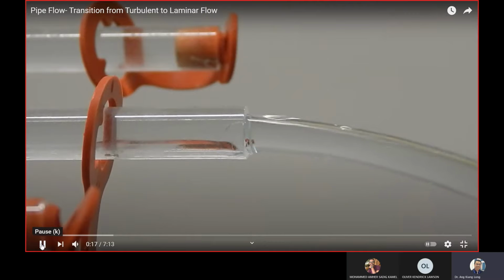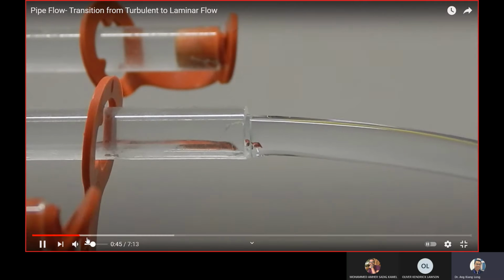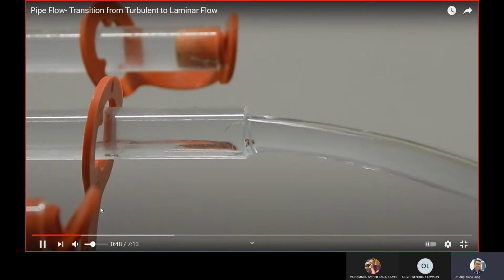What you're seeing here is that the experiment is running water. Then you'll see a blue color ink coming out from the middle here. If the flow is laminar, you're going to see the ink coming in a straight line. If not, then you'll see the color change, like a mixture of color in the water here. All right, so maybe I need to fast forward.